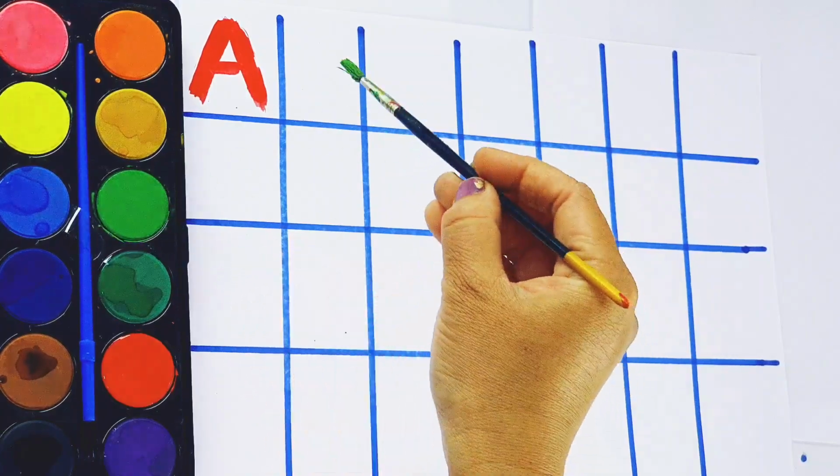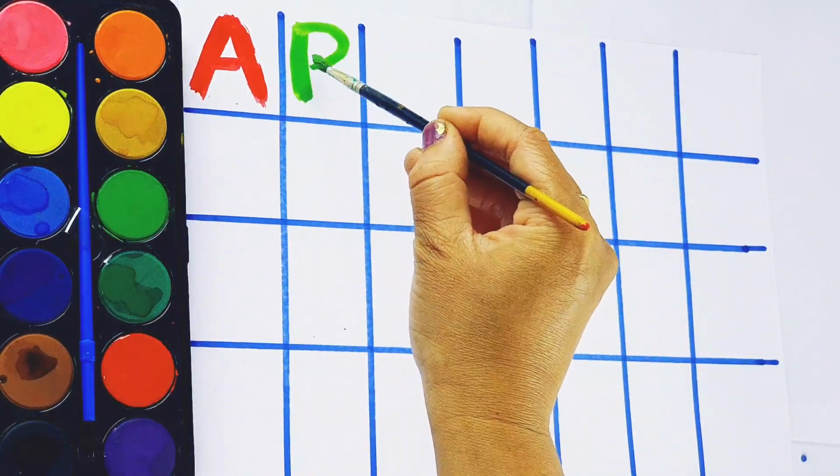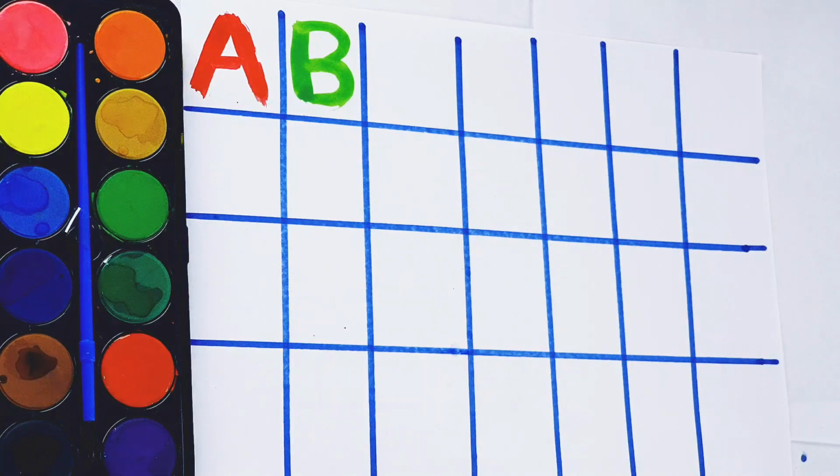Light green color, B for ball, B for ball.